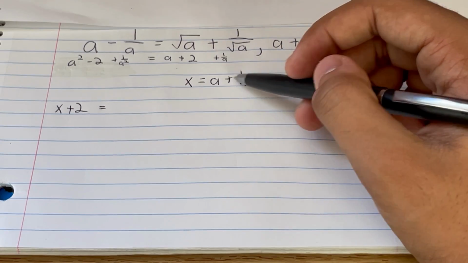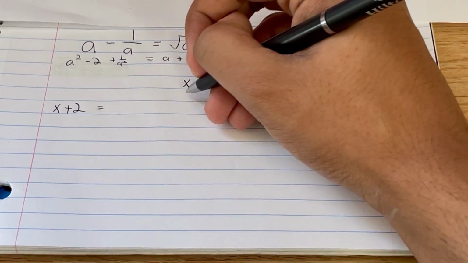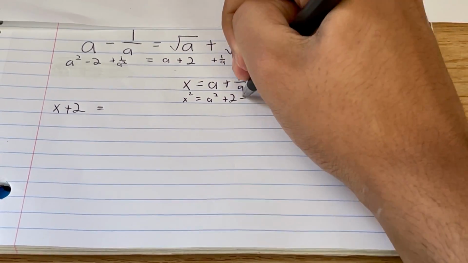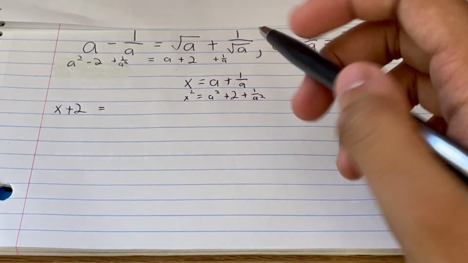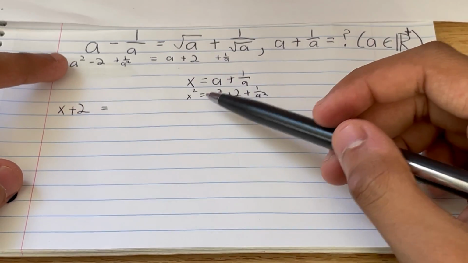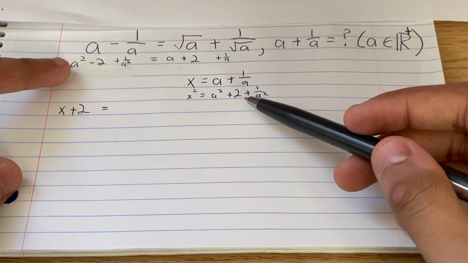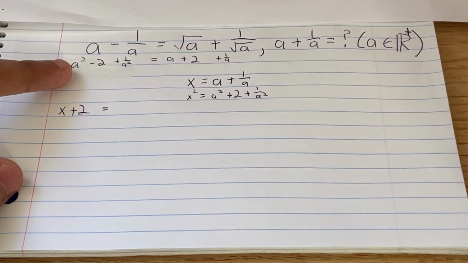So, well, let's square this expression right here. We get x squared equals a squared plus 2 plus 1 over a squared. So we have x squared is equal to a squared plus 1 over a squared, which is right here, but then plus 2. And here's a minus 2 over here.